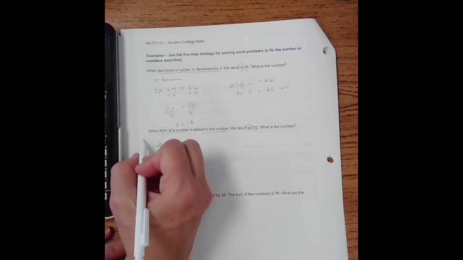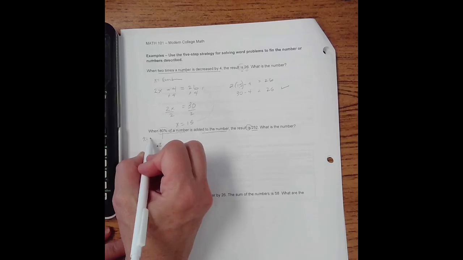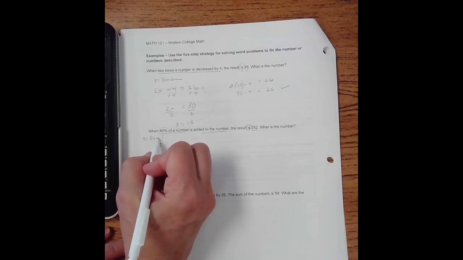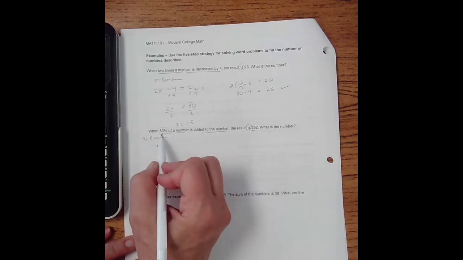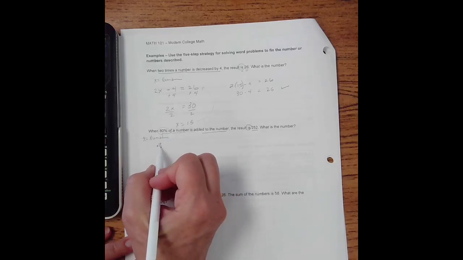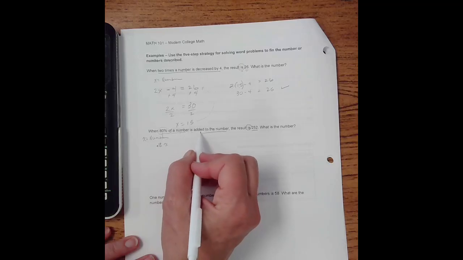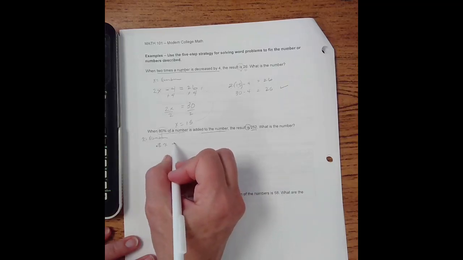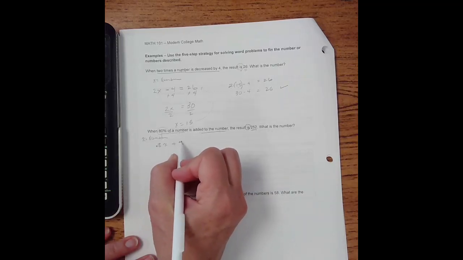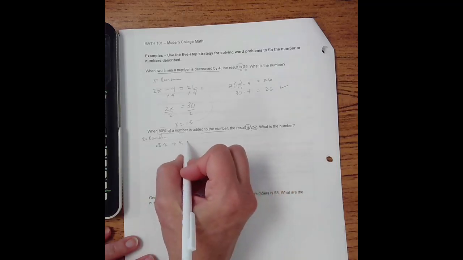Again, I'm going to let x equal the number. So 80% of a number is 0.8 times x. The words is added to the number mean I'm going to add that number again, so I add the x. The result is 252.